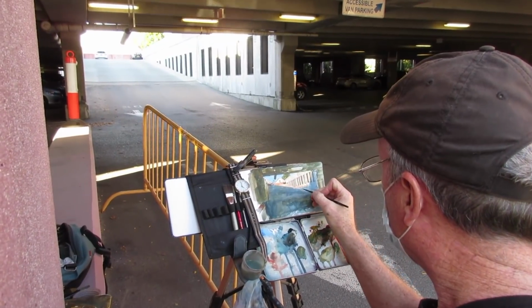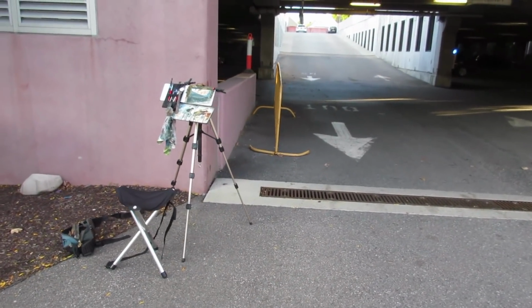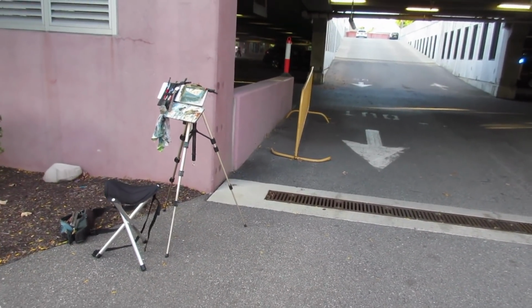So the security guy asked me to move. He said he got a couple complaints that I was blocking the driveway, but I'm really way over to the side, even behind this grate. So I told him I'll move back a little, no problem. But it must be a slow day on the security detail around here. So I moved back here and over a little bit.